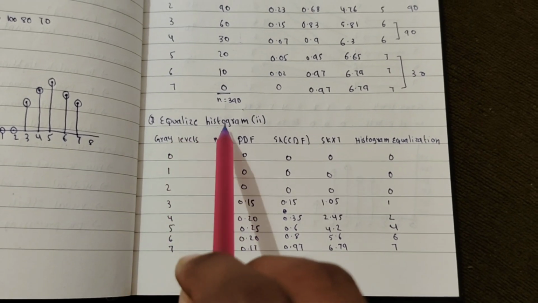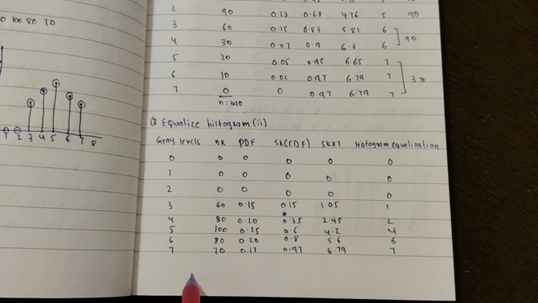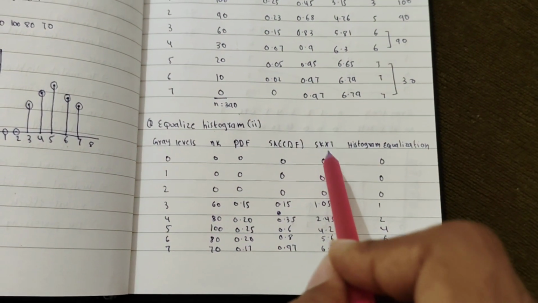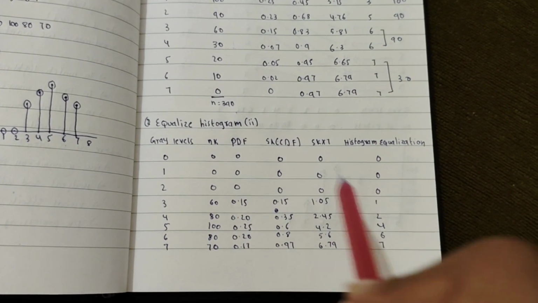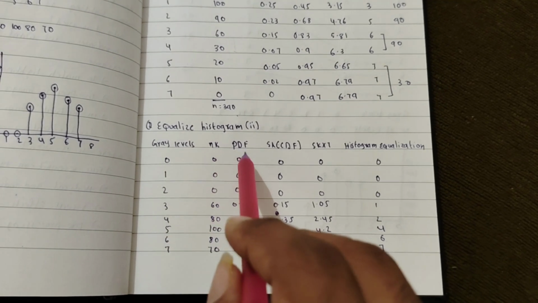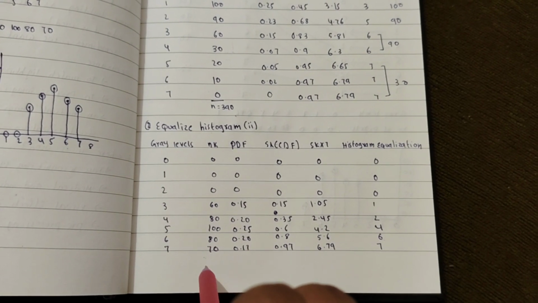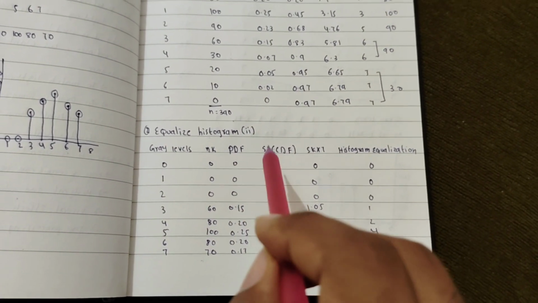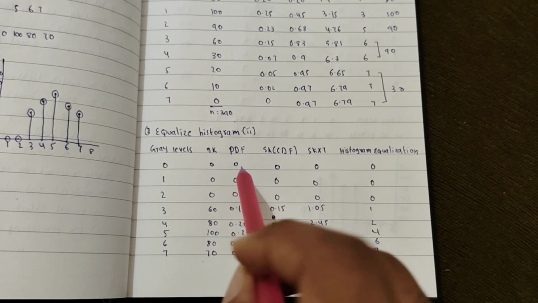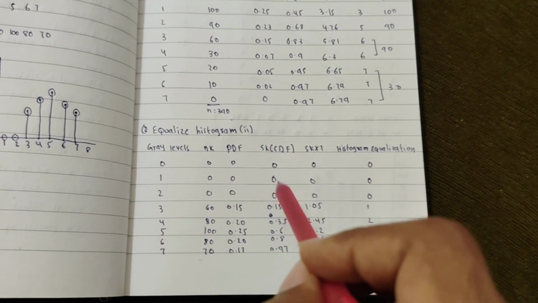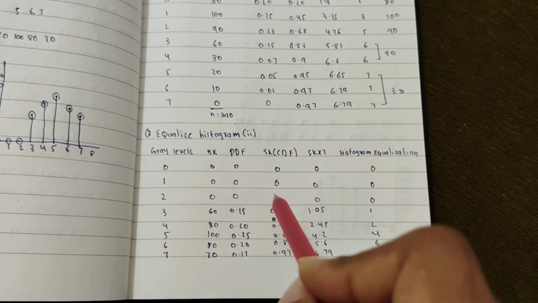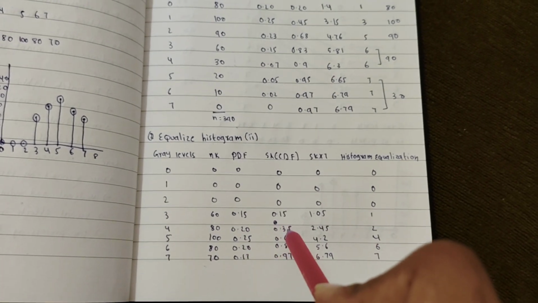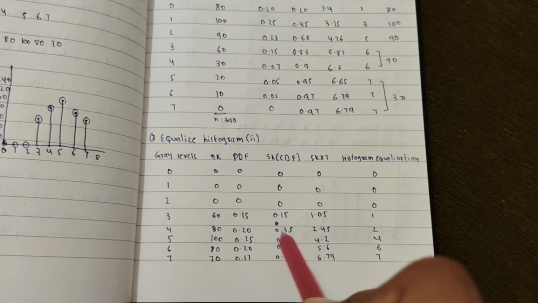The second step is to equalize the second histogram. These are the gray levels, the NK, the PDF, the CDF, SK times 7, and the histogram equalization. We know how to calculate the PDF, right? NK by N, where we need to calculate the total N value here. NK by N gives the PDF, and the CDF we know the formula: 0, 0, 0 plus 0 is 0, 0 plus 0 plus 0.15 is 0.15, 0.15 plus 0.20 is 0.35, plus 0.25 is 0.6.